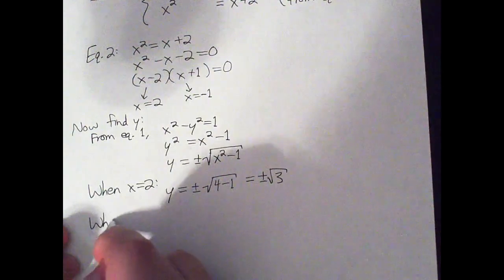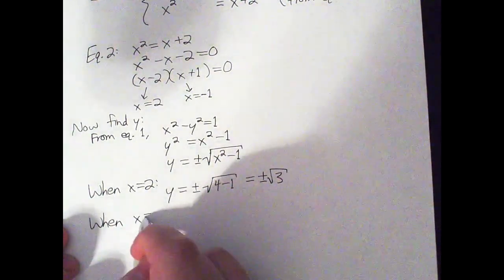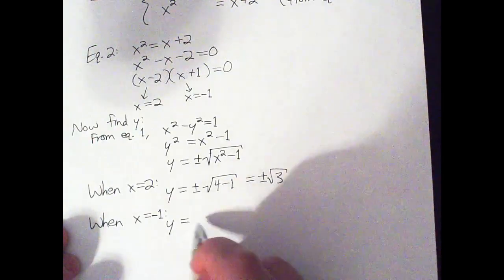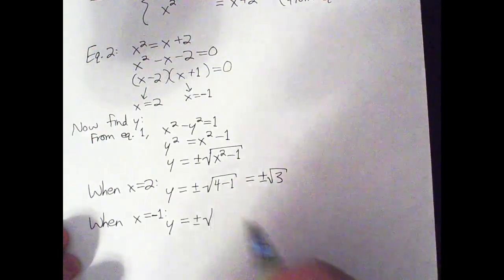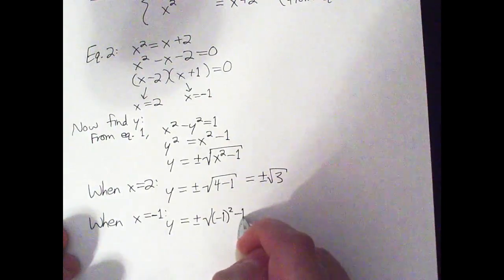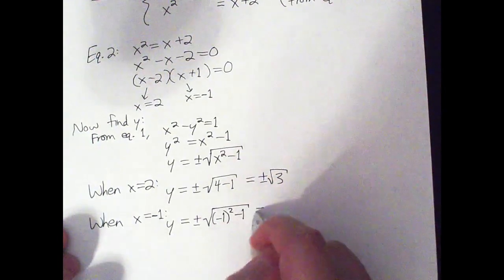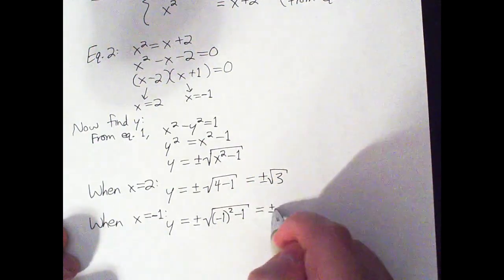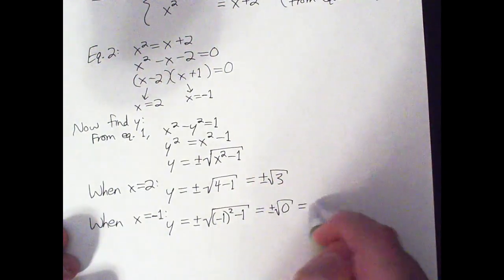And then we should also check when x equals negative 1, what does y equal then? Plus or minus the square root of negative 1 squared minus 1. That's plus or minus 0. That's just 0.